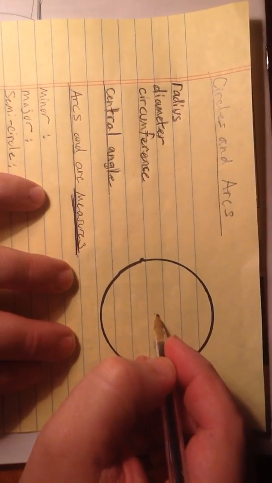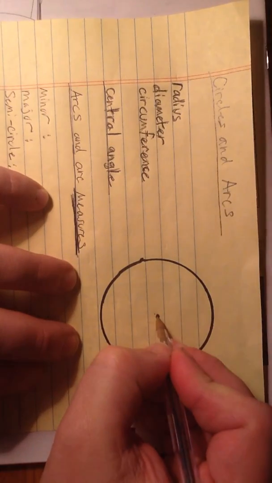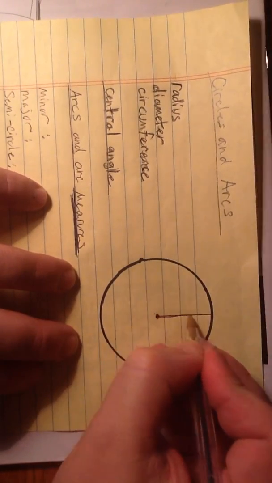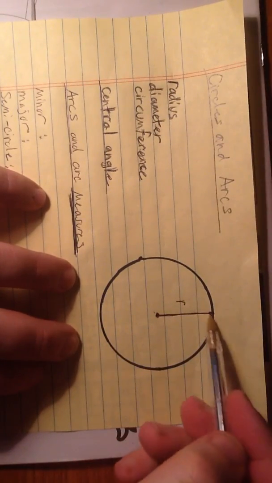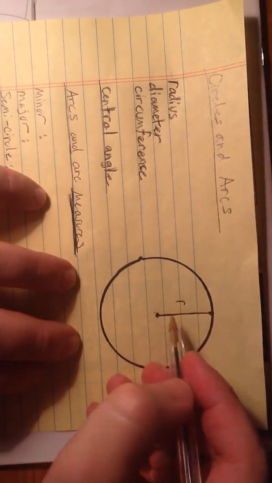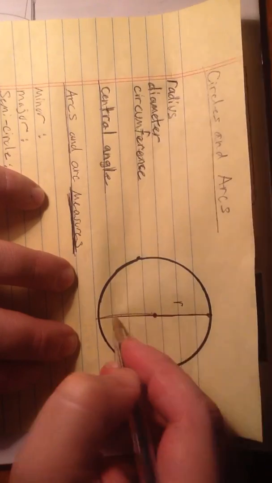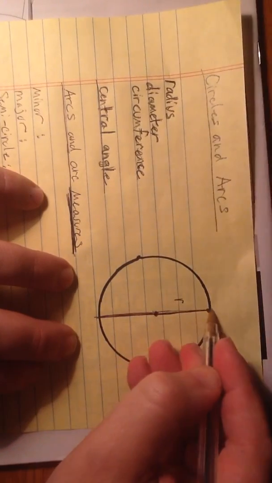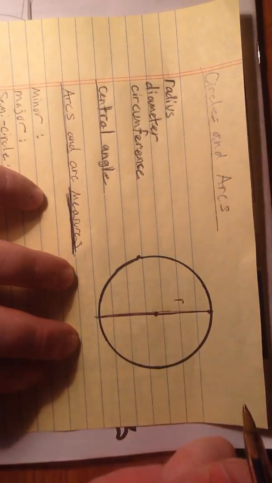Obviously, the radius starts at the center of our circle. The radius comes out, of course, from the center straight out to the point on the circle. This is the radius, no big deal. And then, of course, if you go all the way across, then we have the diameter. And again, we should already know this. This was introduced a long time ago. So the whole thing is the diameter.